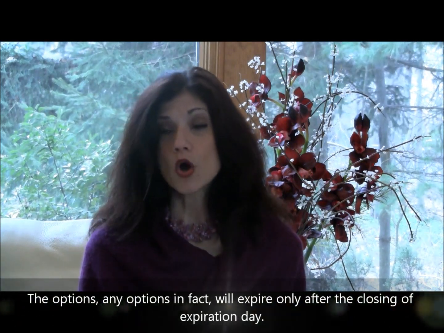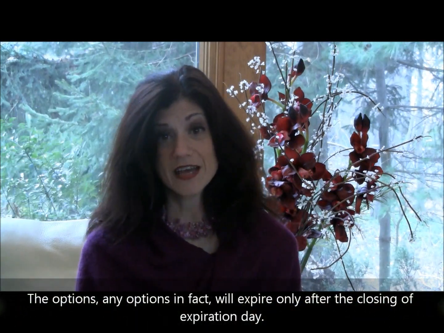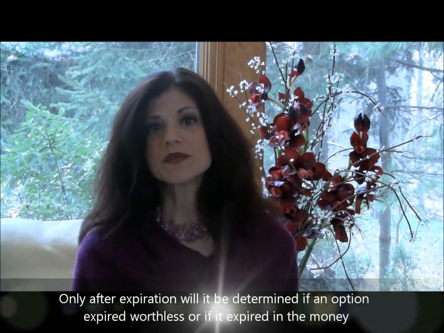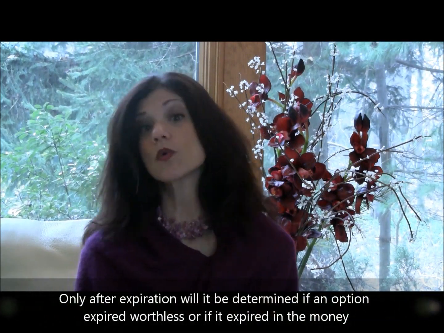The options, any options in fact, will expire only after the closing of expiration date. Up to the moment of settling the underlying market, the option is still alive. Only after expiration will it be determined if an option expired worthless or if it expired in the money. In the unlikely scenario in which the market expires exactly at the 1050 level, you will have to wait until expiration to find out if both options indeed expired worthless.